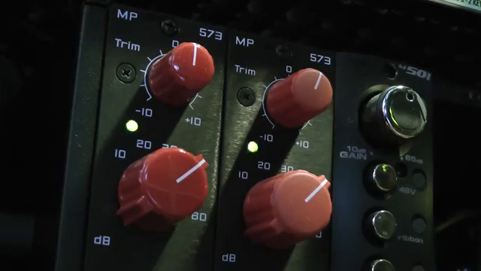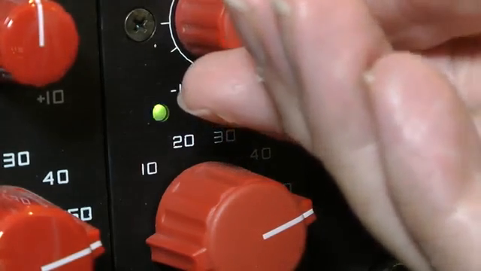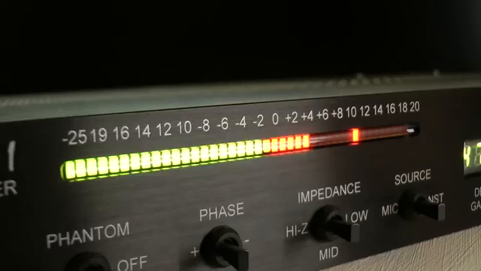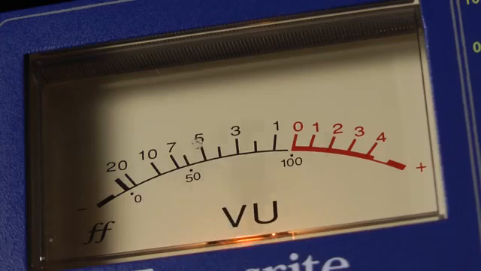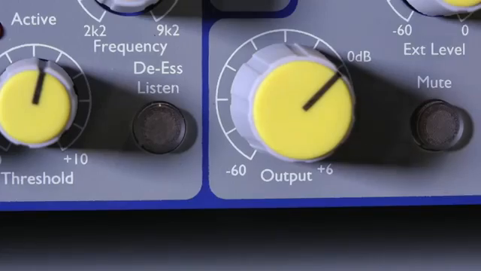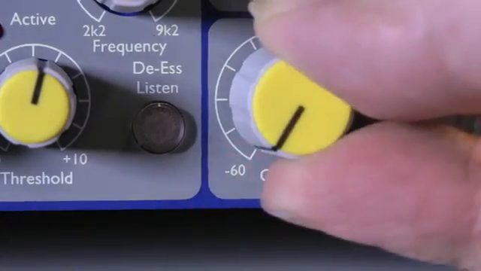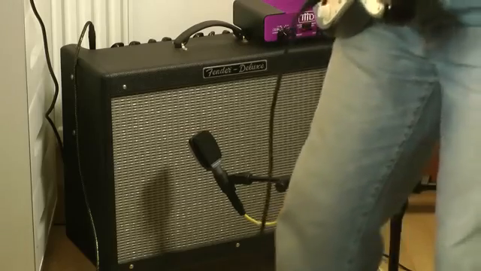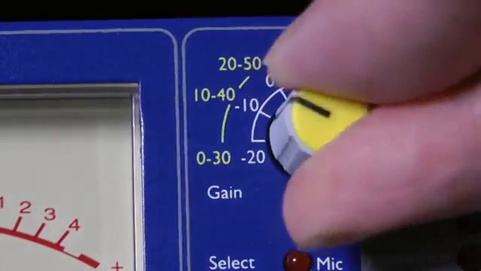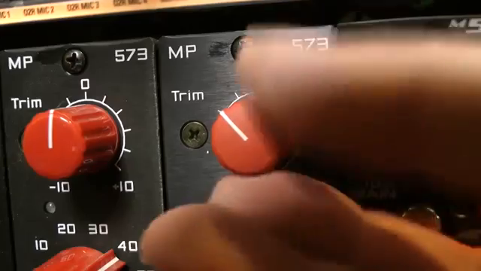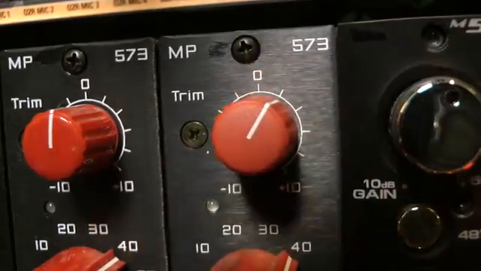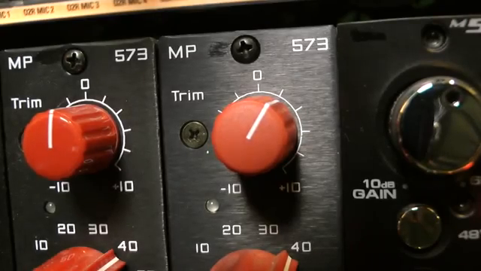Some mic pres only have a single LED which changes colour according to the signal level, whilst others will have segmented peak metering or a VU meter. An output level control to attenuate the output level. This is useful if you are driving the input hard in order to add harmonic coloration and need to reduce the output level. A trim control, which may allow fine tuning of either the input gain or output level.